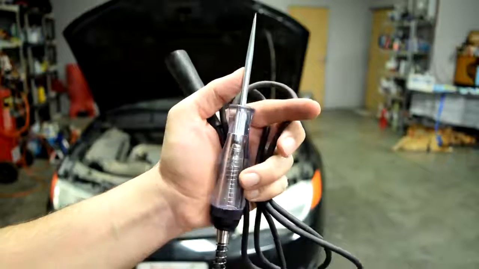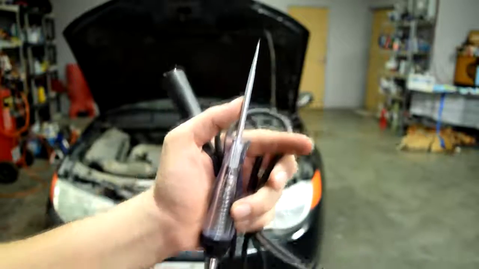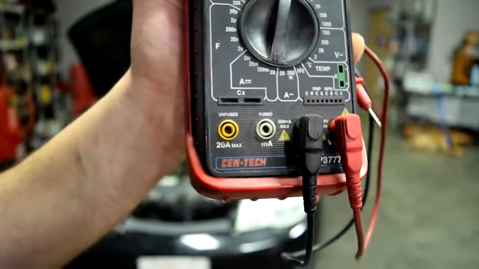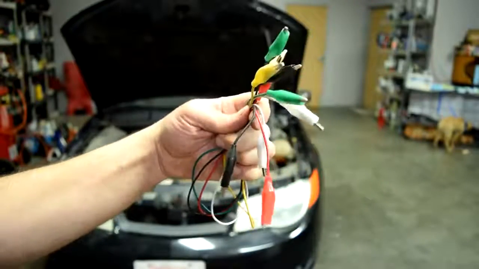And in order to diagnose the aforementioned electrical issues, all you'll need is a basic test light and a basic cheap multimeter that can at least measure 20 amps and some extra wiring and alligator clips, which will make your life a lot easier.